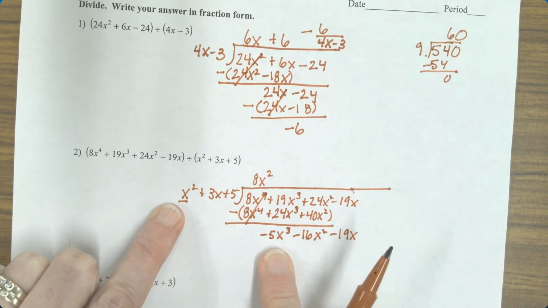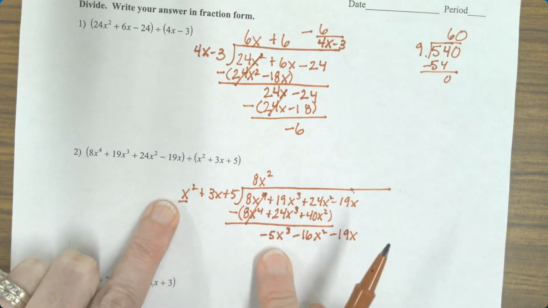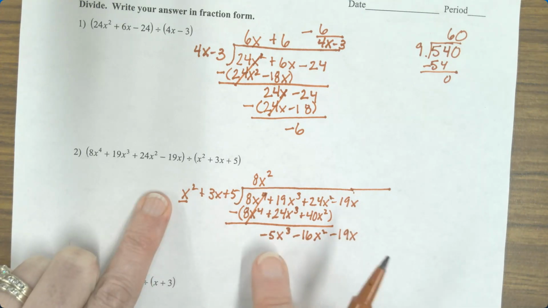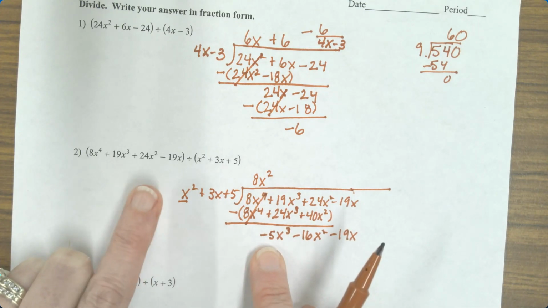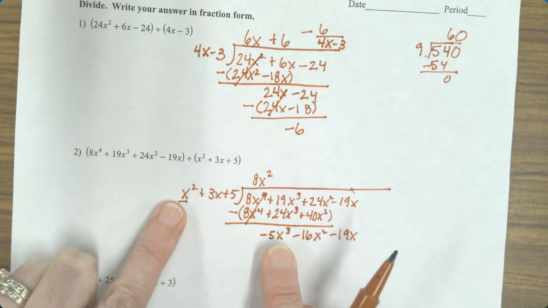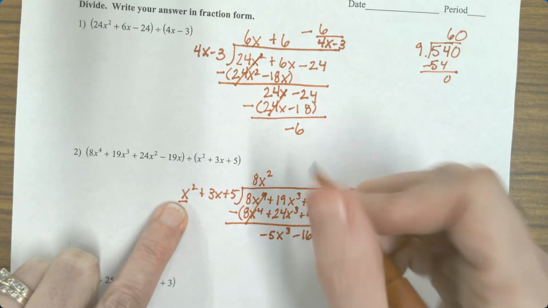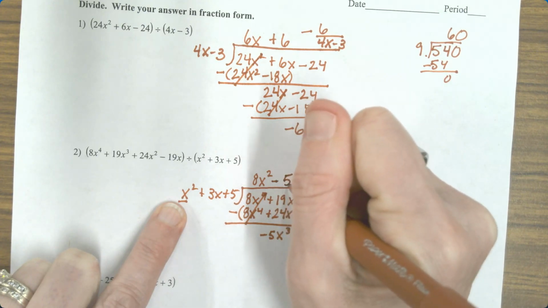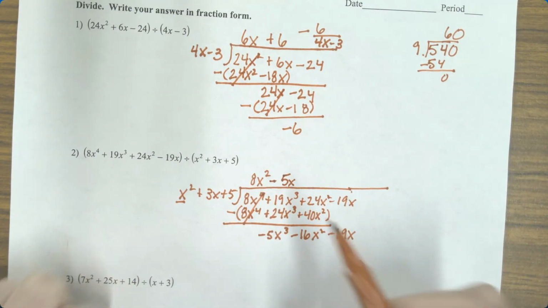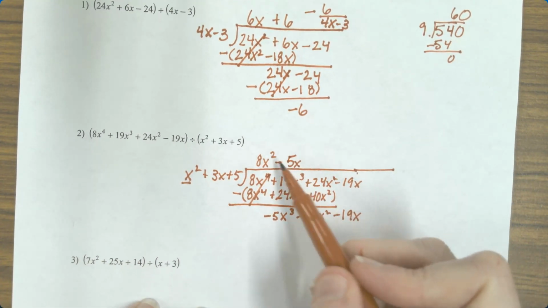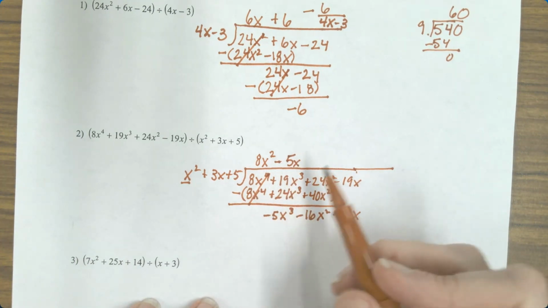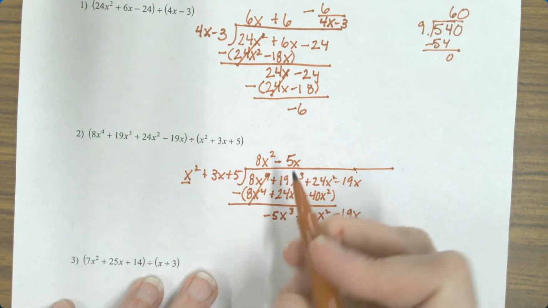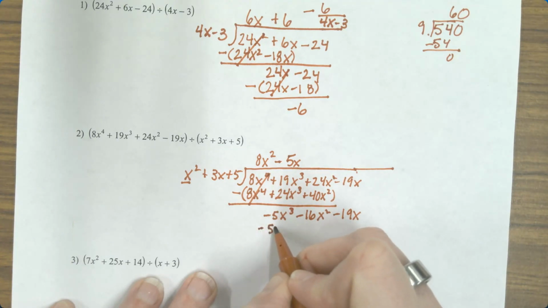I can keep going because I can multiply x squared by something to create negative 5x cubed. So to make x squared become negative 5x cubed, I would have to multiply by negative 5, and I need another x to get x cubed. So we're going to put minus 5x up there. So now I'm going to take this negative 5x and multiply it through all three terms. So negative 5x times x squared gives me my negative 5x cubed.